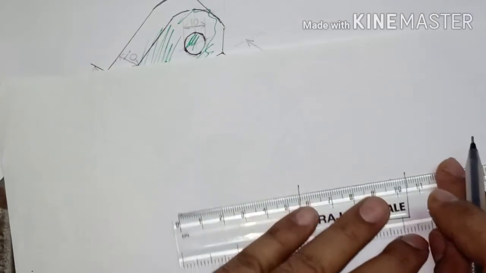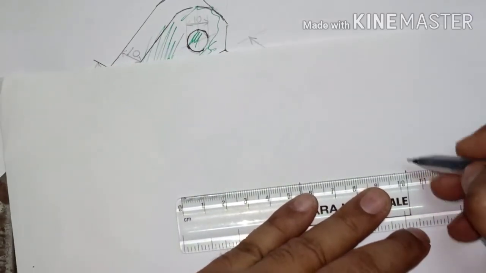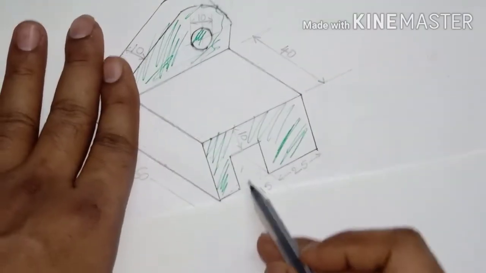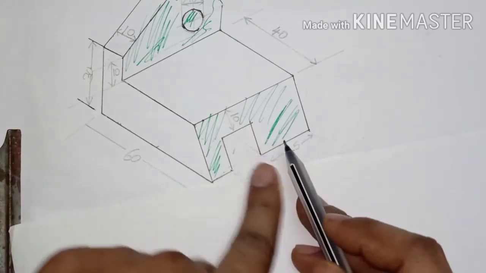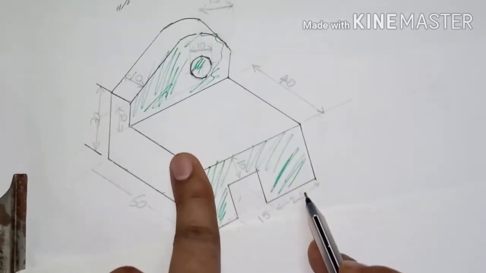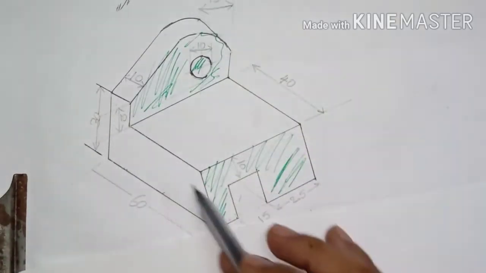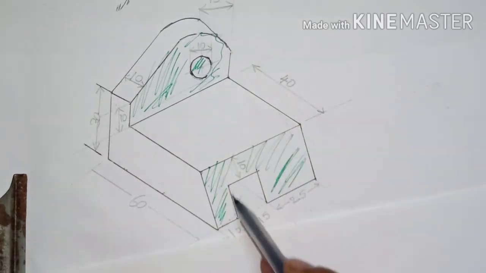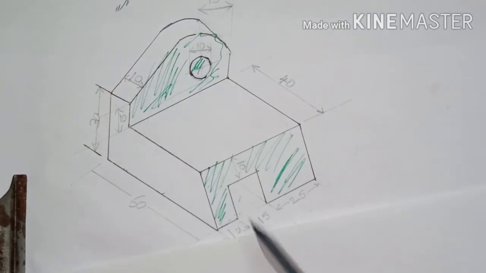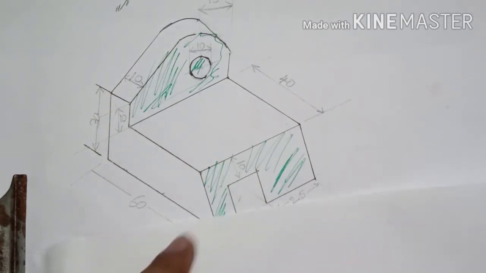Now join the 20 mm. Here you have seen we have another box. This is the hollow inside the solid. In total, this one is the solid, and here we have one hollow, and this one is also a hollow. That is the cut section. We have to mark it.